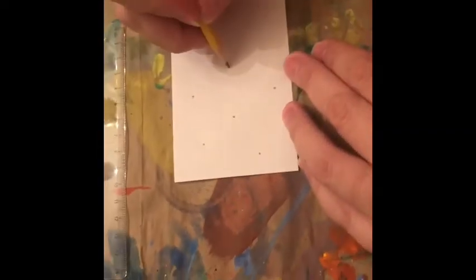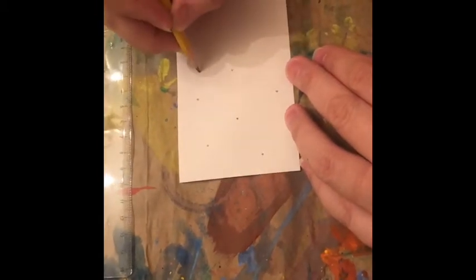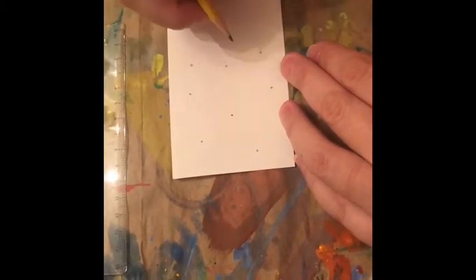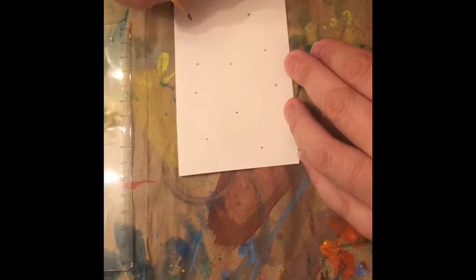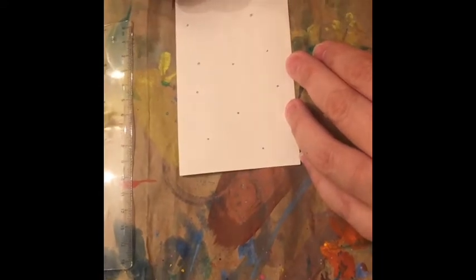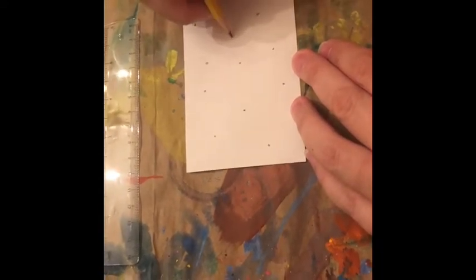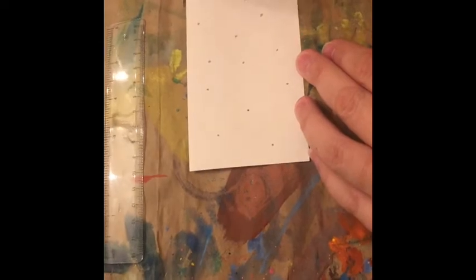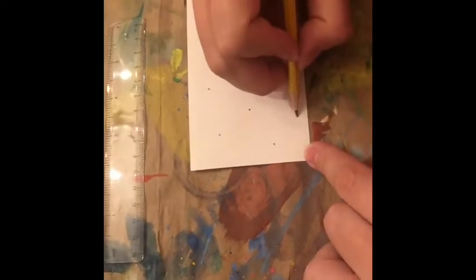Let's see, 5, 6, 7, 8, 9, 10, 11, 12, 13, 14. We'll put 15 down there, okay? So now I have 15 dots on my paper. I think you guys can see them pretty good.